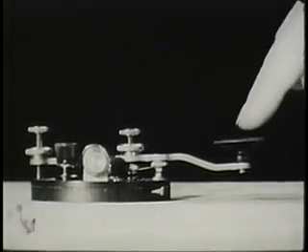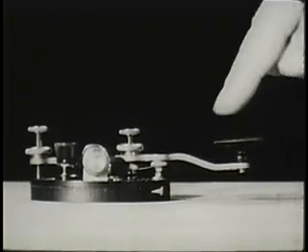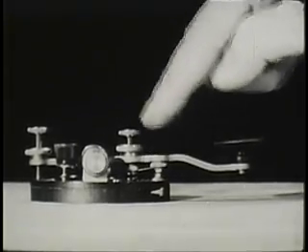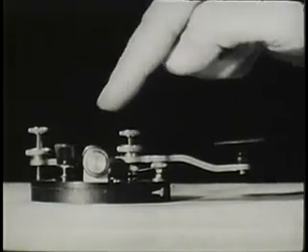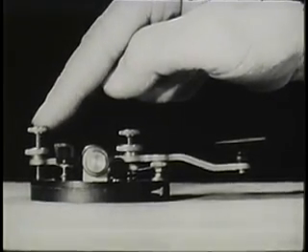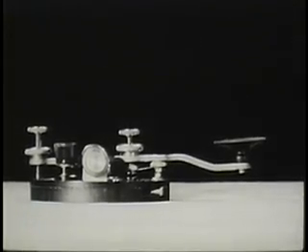And now for a quick review. You must know the important parts of the key. The basic elements of International Morse code: the di, the da, the space between the elements, the spacing between letters, the spacing between words.